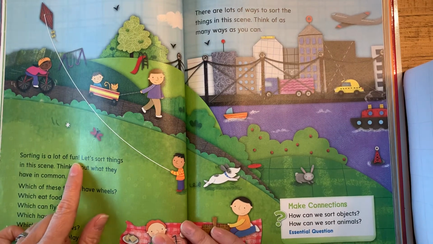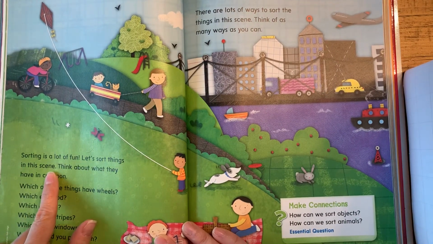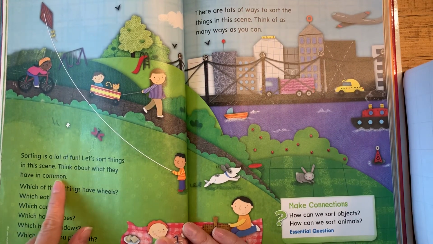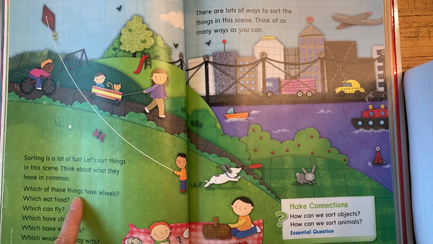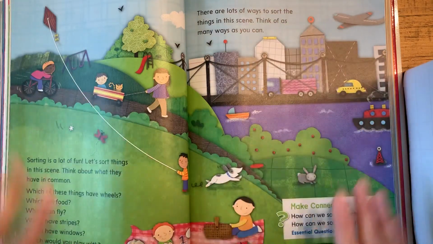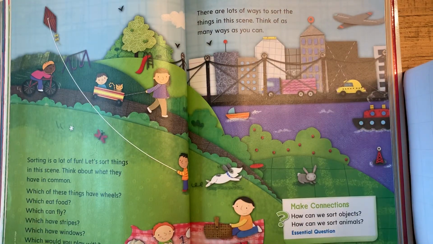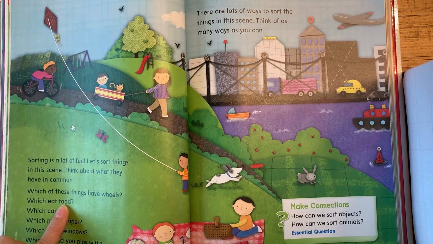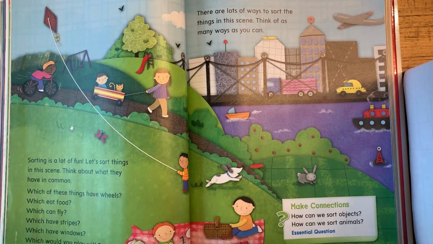Sorting is a lot of fun. Let's sort things in this scene. Think about what they have in common. Which of these things have wheels? So now you want to find things that have wheels, and you're looking on all of these pages, both pages. Which eat food? So what things, you can point to it on the screen or you can say it out loud. Which one of these things eat food?